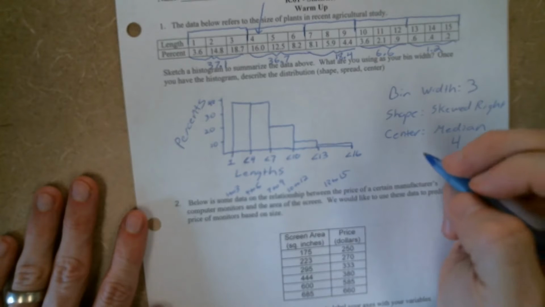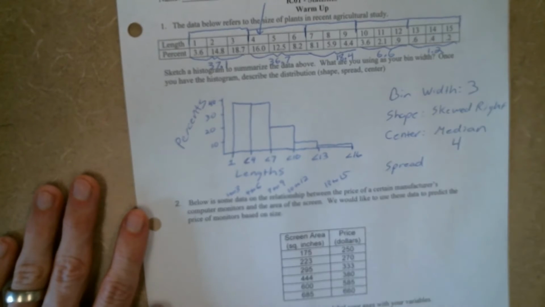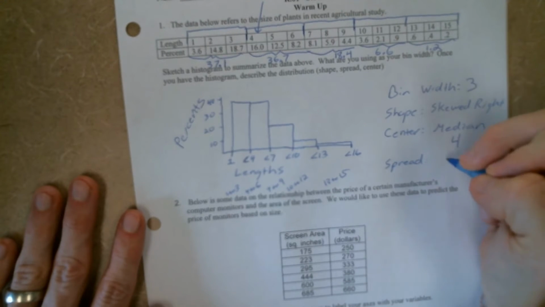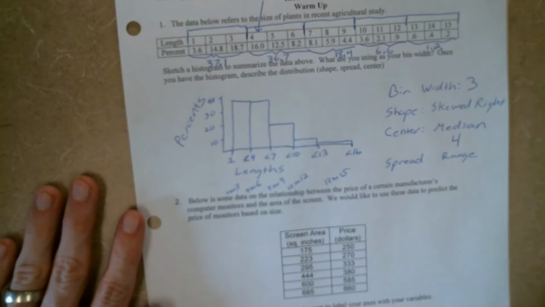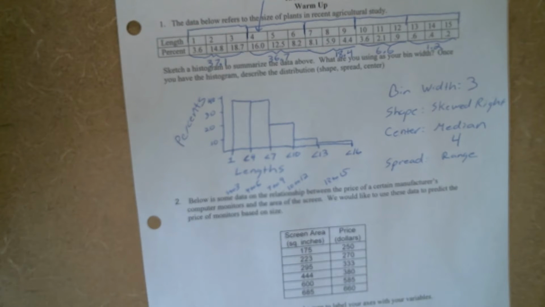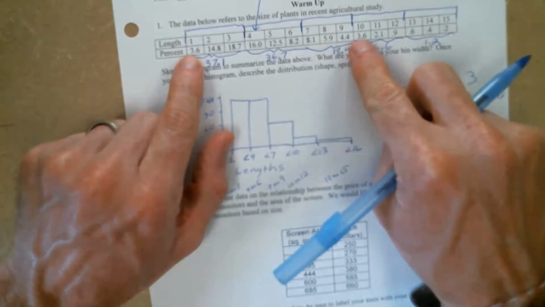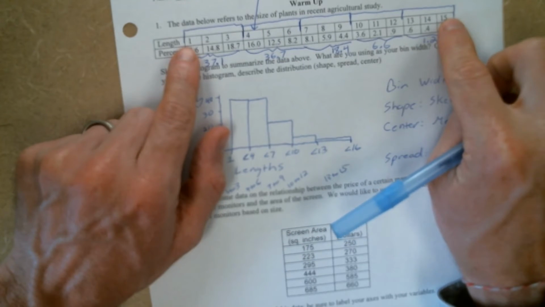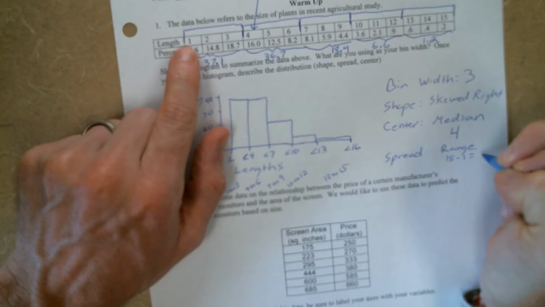And then if we're measuring the spread, we can look at things like the IQR and things like the range. So the range is going to be the max minus the min. Now, it's not these percentages. That's just telling you how much of each observation you have. Your observations go from 15 to 1, which means you have a range of 14.